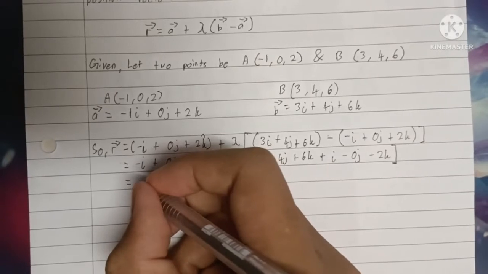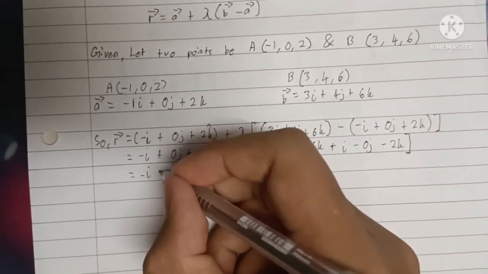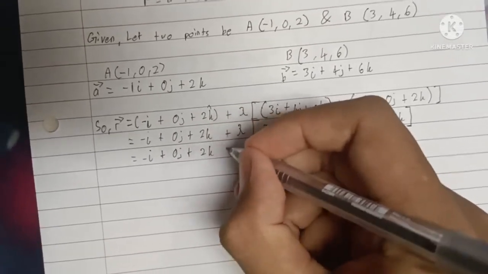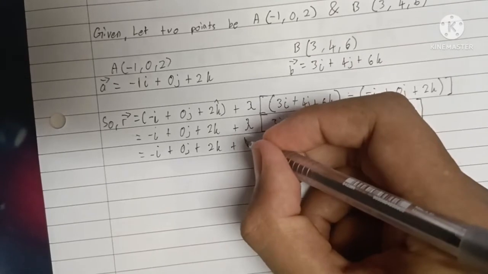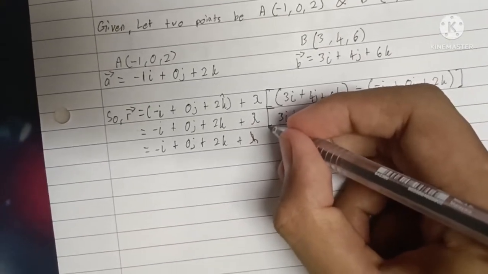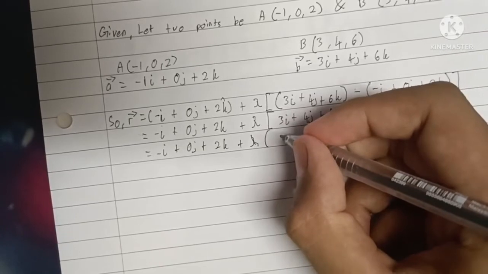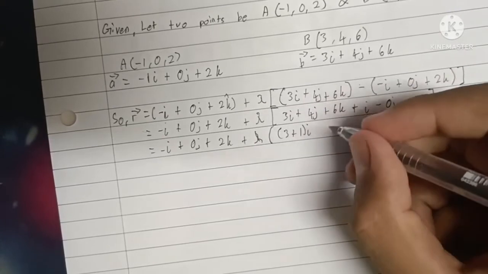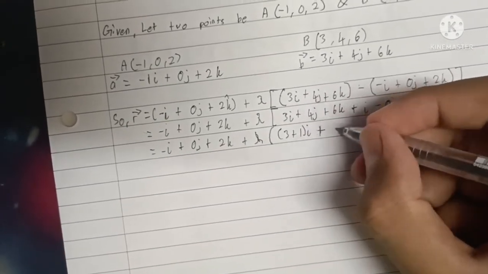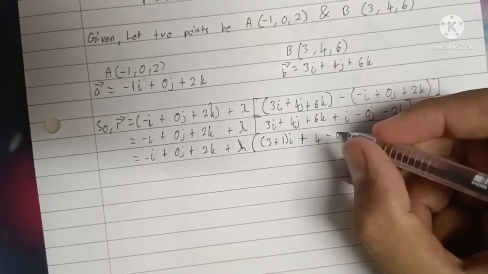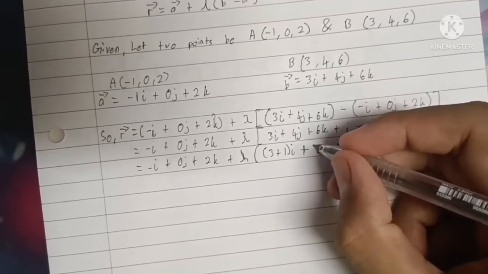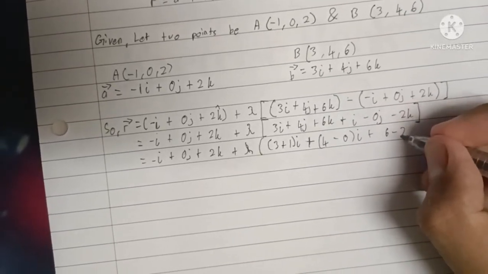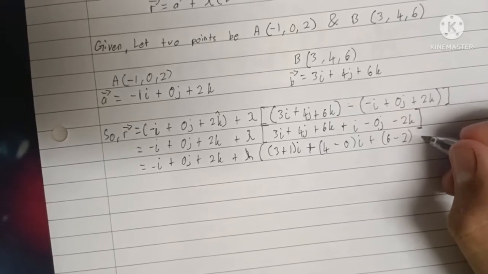And it will be, we put all the equation together: negative i plus 0j plus 2k plus t, bracket (3 plus 1) bracket i, plus (4 minus 0) close the bracket j, plus (6 minus 2) close the bracket k.